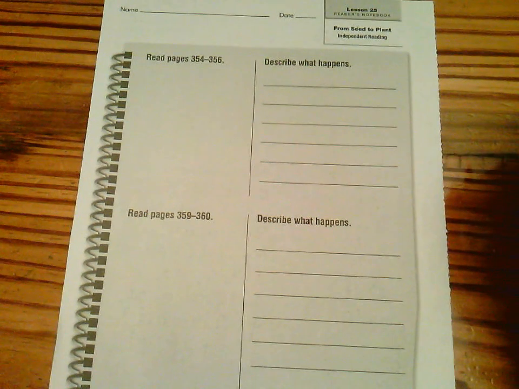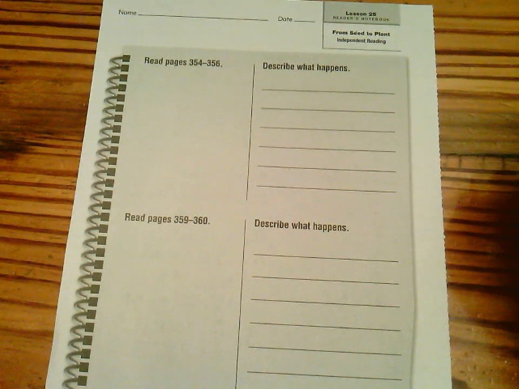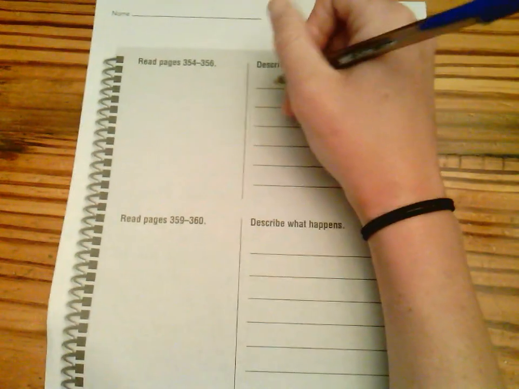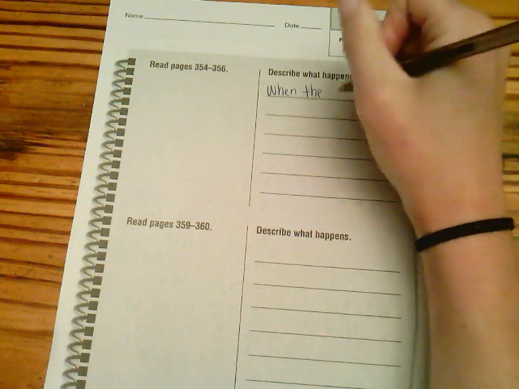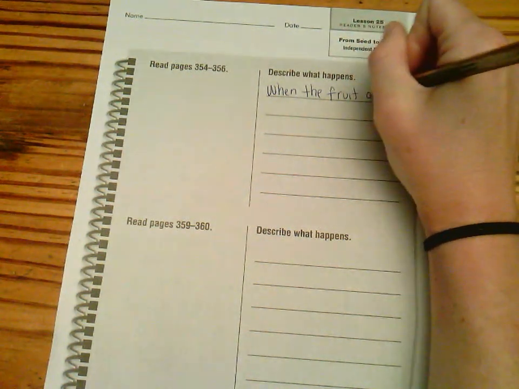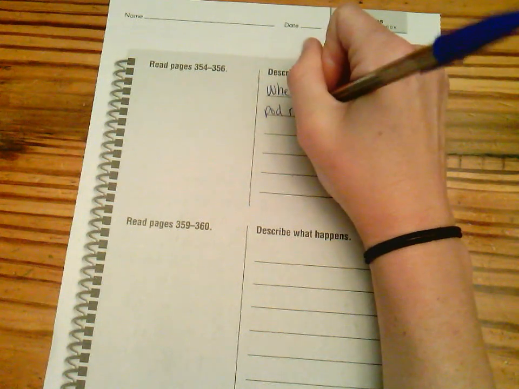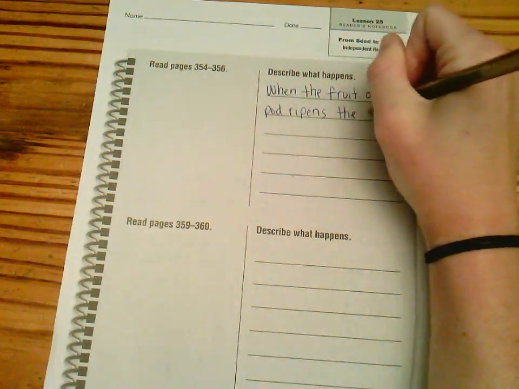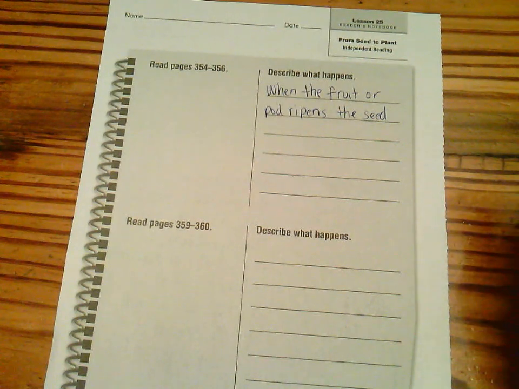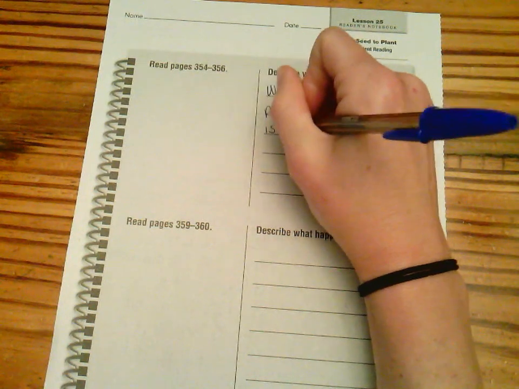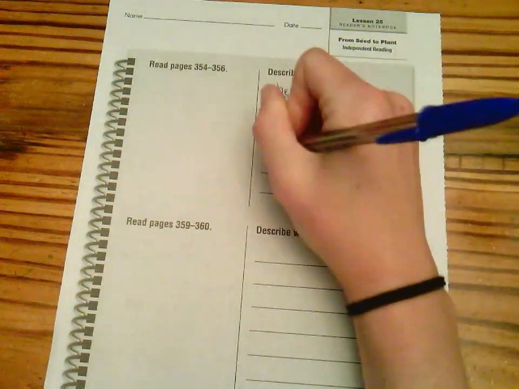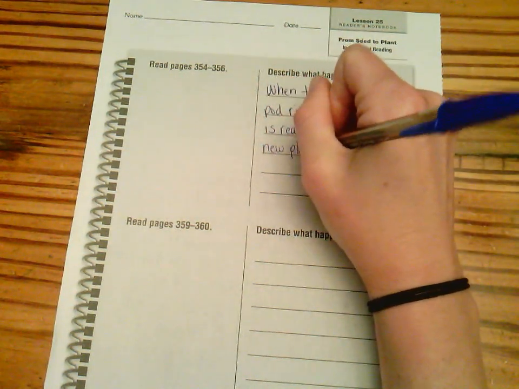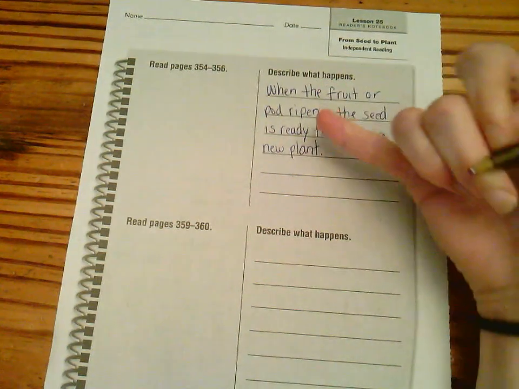So I think what I'll do is I'll put, when a fruit or pod ripens, the seed is ready to become a new plant. Because after it ripens, remember, it broke open.